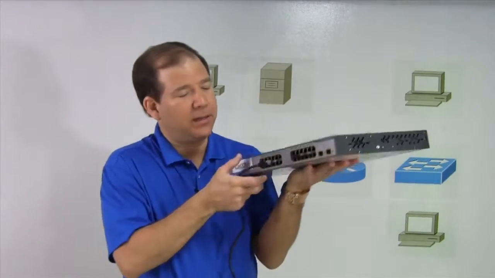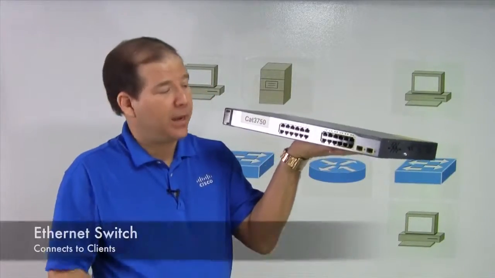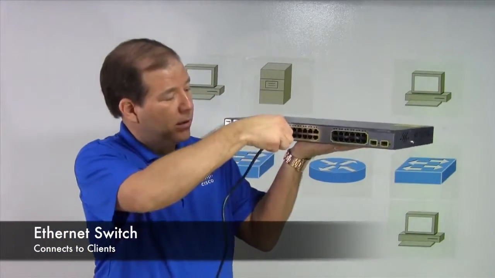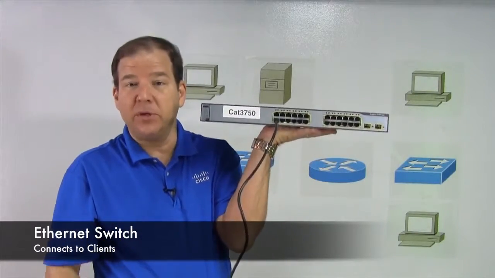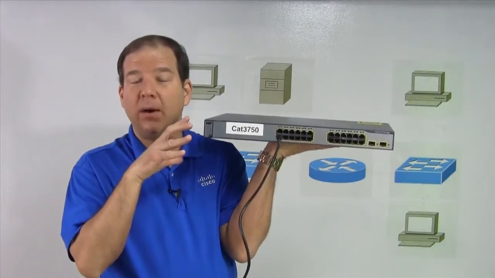And then the wires go through the maze of wiring through the walls and through the conduit. And it goes back to a wiring closet, some centralized point. And in that centralized point, we have something like this, a Cisco Catalyst switch. And we're going to connect that laptop or that client device into this Catalyst switch. That's how we get devices onto the network.